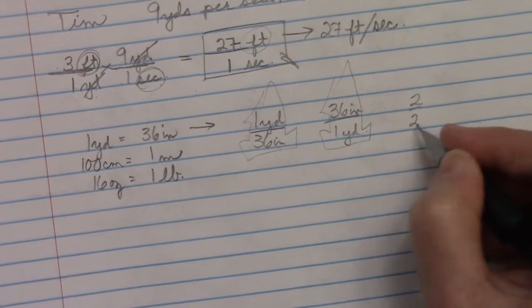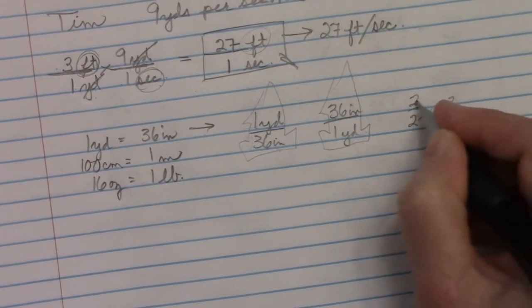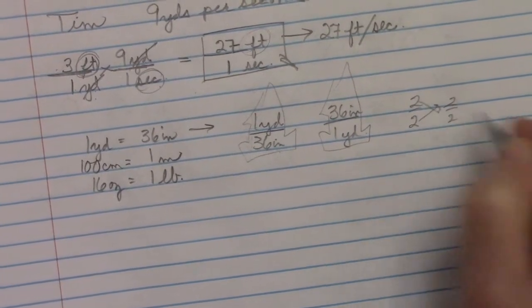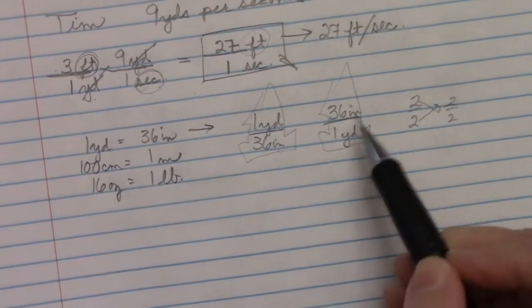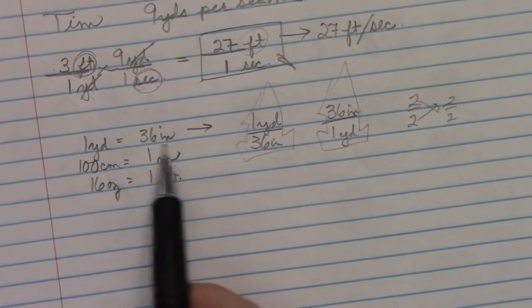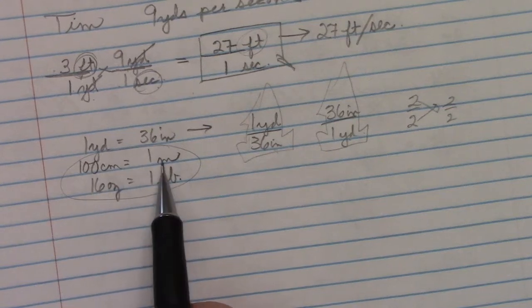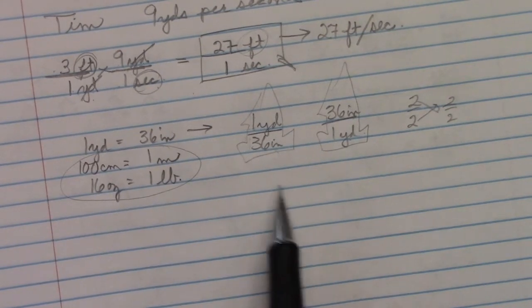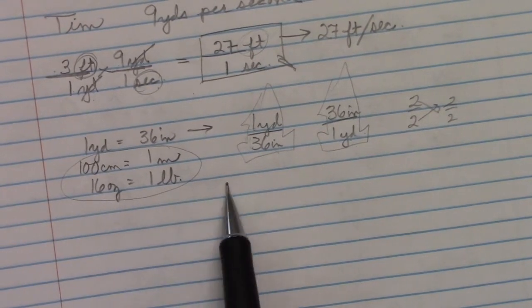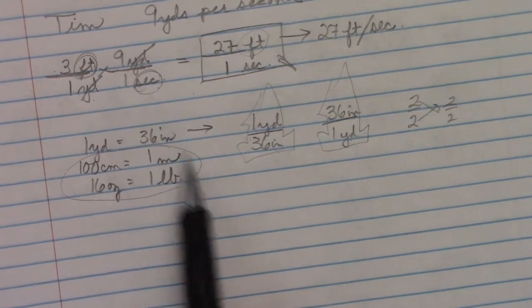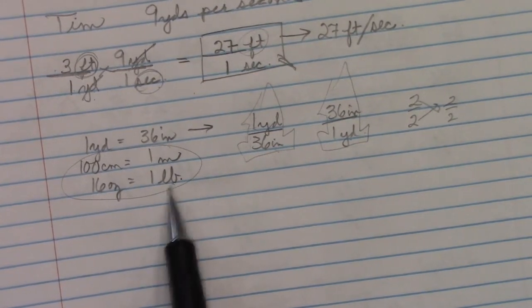Let's flip that around. It's the same as 2 over 2. It's the same number. It's just that we have different units. So you know what to do with this, right? 100 centimeters over 1 meter and 1 meter over 100 centimeters. 16 ounces over 1 pound, 1 pound over 16 ounces. You'll know what to do with that when you get to A, B, and C.